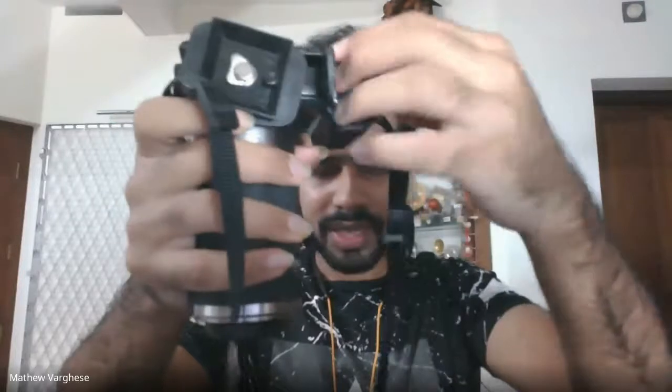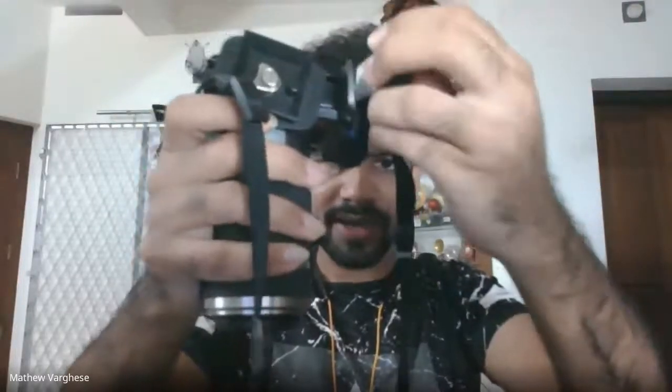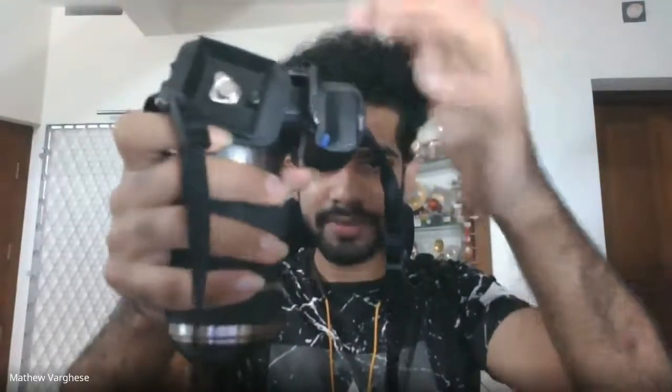So what I did was I 3D modeled this small part over here, as you can see, this small part, and I stuck it over here so that the battery will clip in easily, and you can close it. Fine.